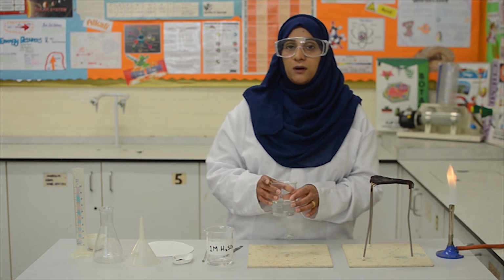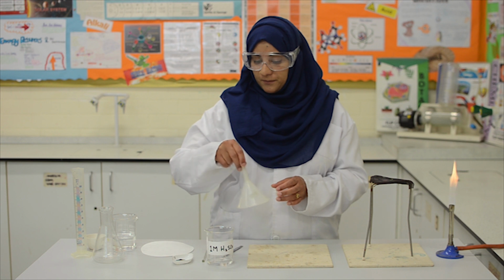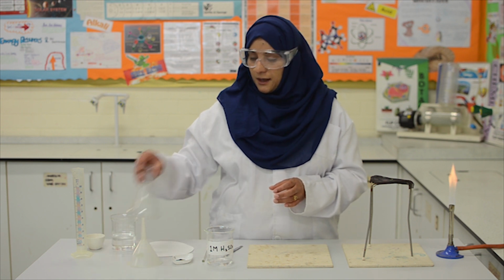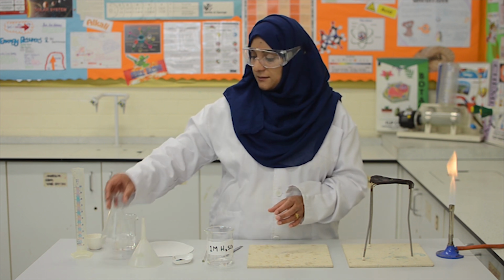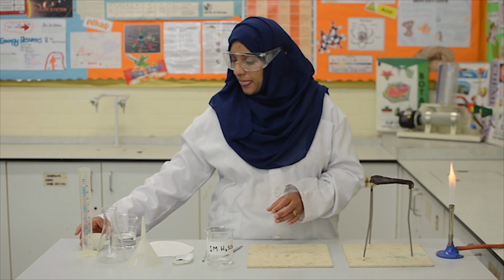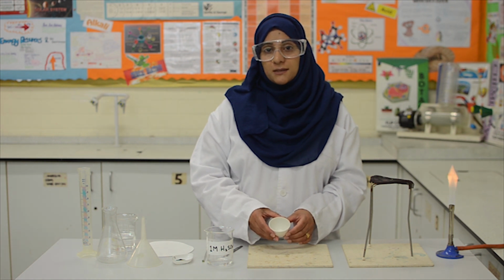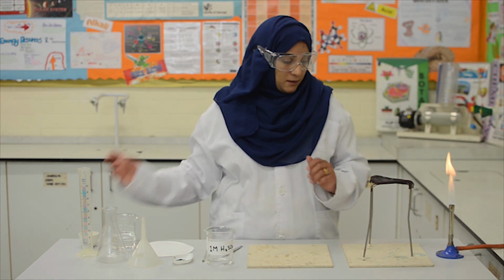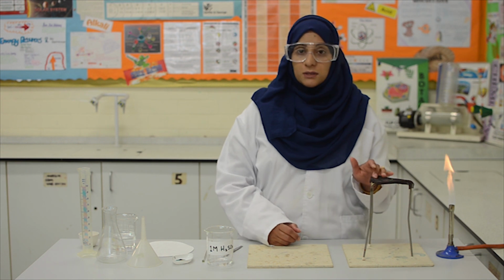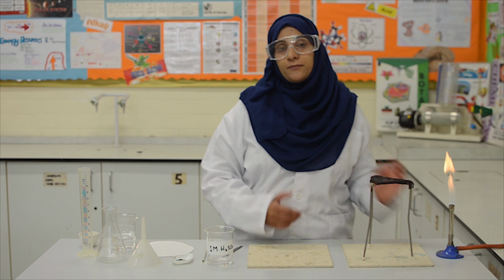This is our water bath, a funnel, a flask, a 100 centimeter cubed measuring cylinder, an evaporating basin, a tripod and gauze, a heat-proof mat and a Bunsen burner.